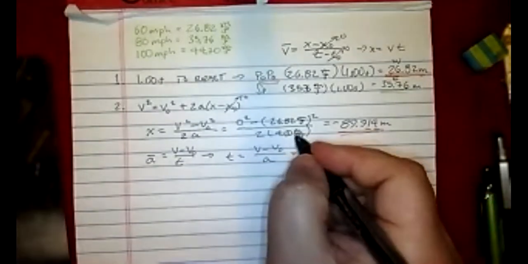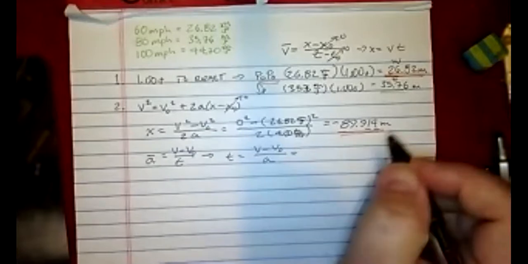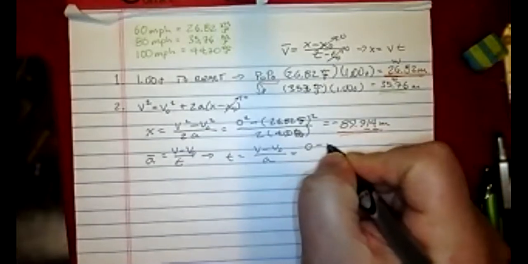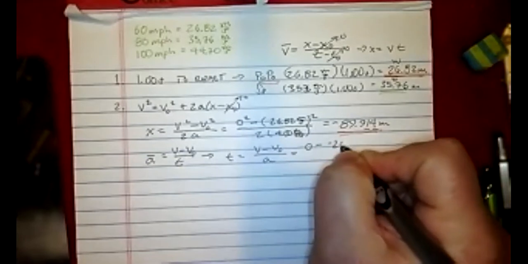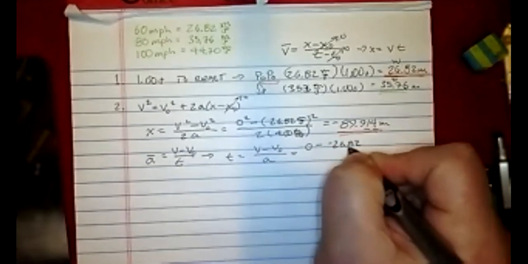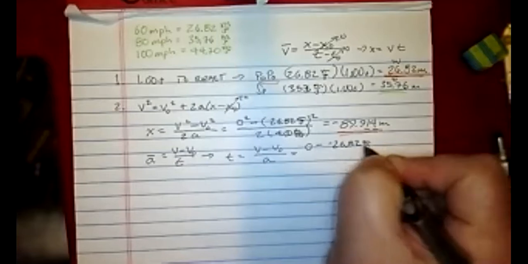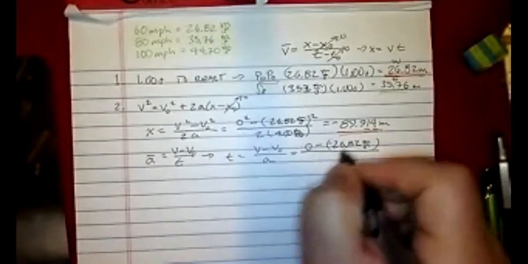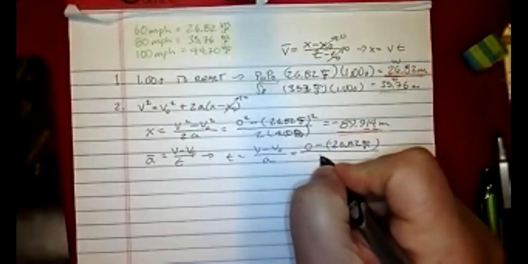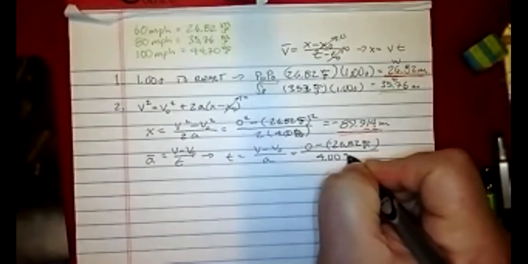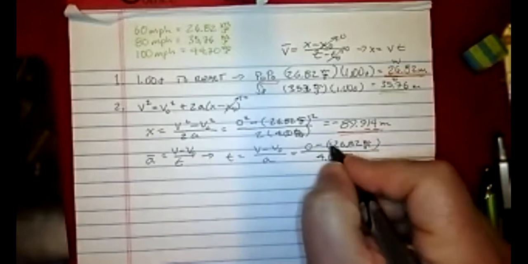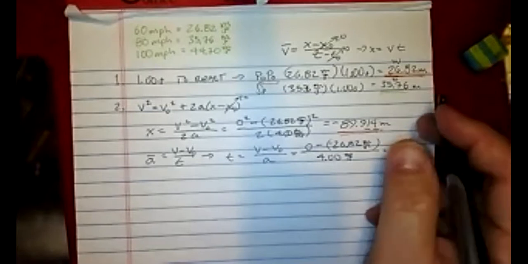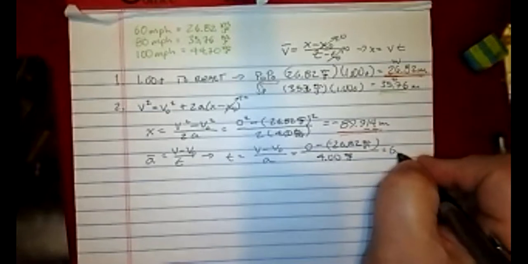Again, the A is a positive acceleration because it's slowing down in the negative direction. So the final velocity will be 0 minus the initial velocity, which is negative 26.82 meters per second. And now you see a minus and a minus. And in fact, that's divided by 4.00 meters per second every second, which is a positive. So this is a positive divided by a positive, which gives us a positive amount of time. That amount of time should be 6.705 seconds.